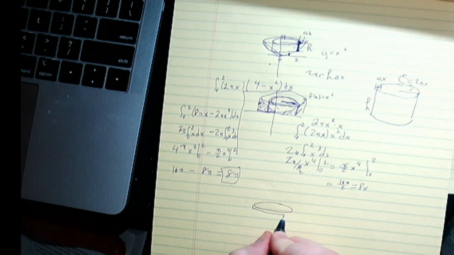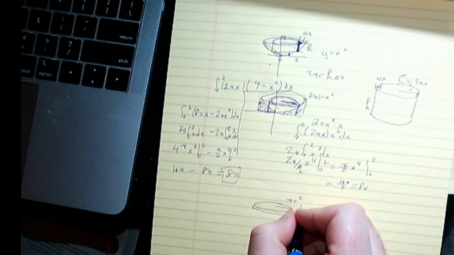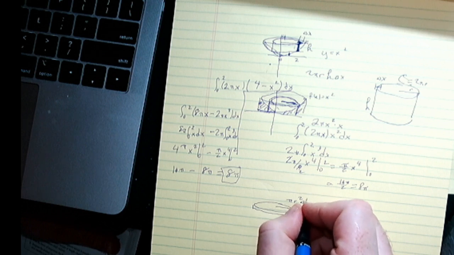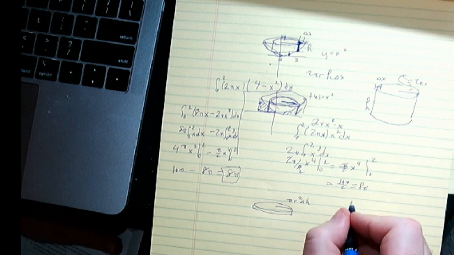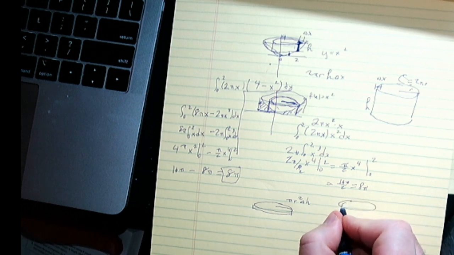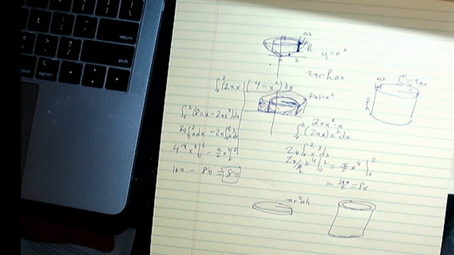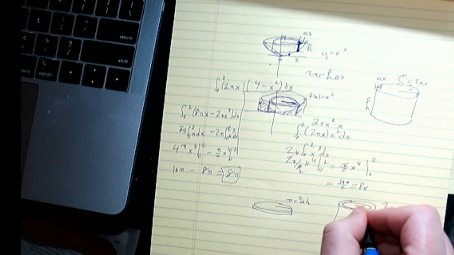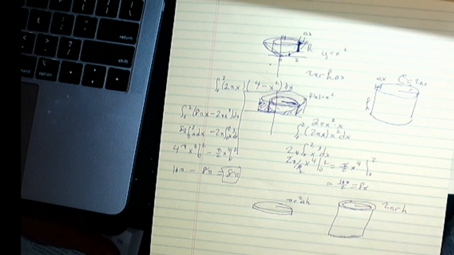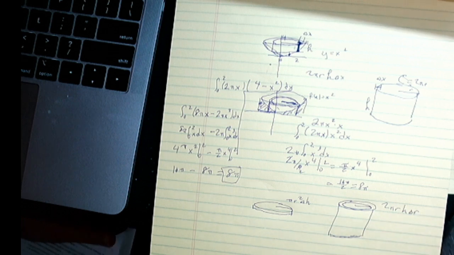like this, is pi r squared times a little delta h, the little tiny height, whereas the volume of an infinitely thin cylindrical shell like this is going to be very close to 2 pi r times the height, which is not negligible in this case, times a little delta radius for how thin the thing is.